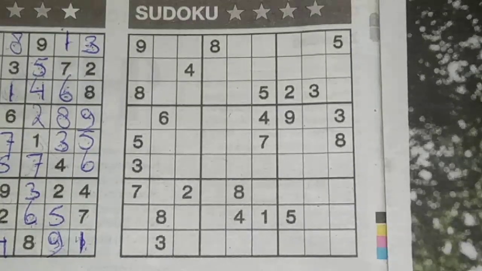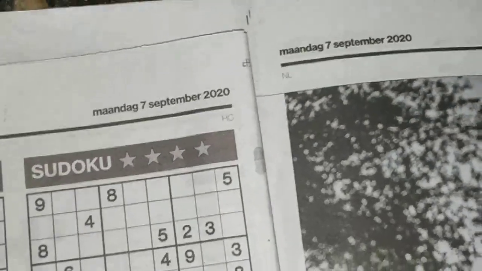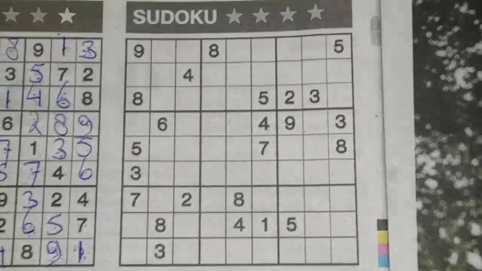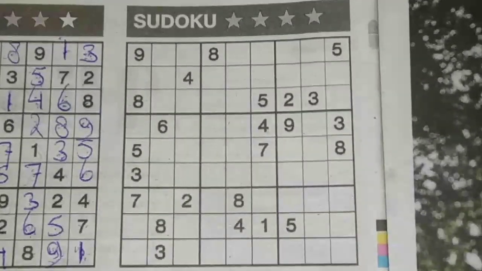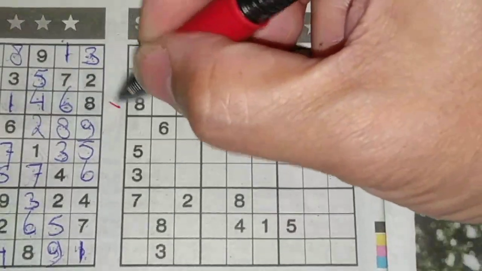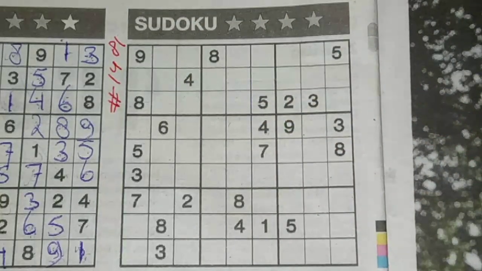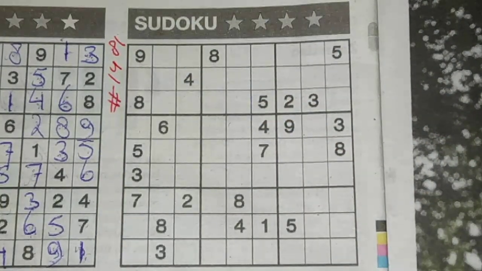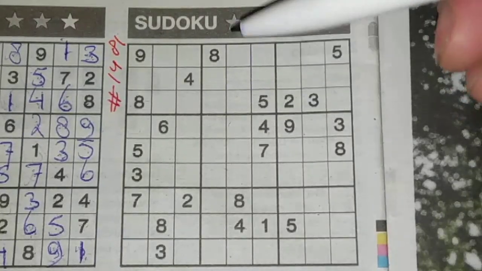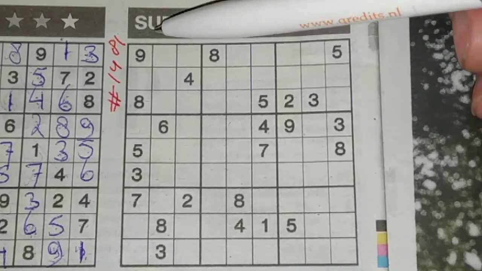A 4-star Sudoku in this additional with extra Sudokus in today's newspaper on Monday, September the 7th, 2020. Yes. And this fourth Sudoku, this will be number 1481. And before I start, I always count the printed numbers. I know the previous one has 25, so this one should be 24. Let me check if this is correct.